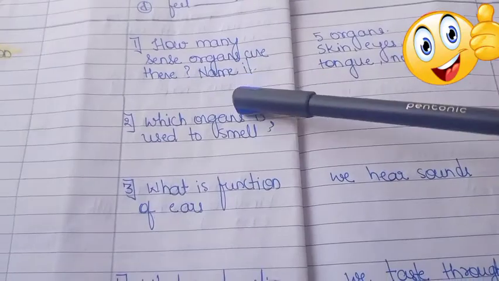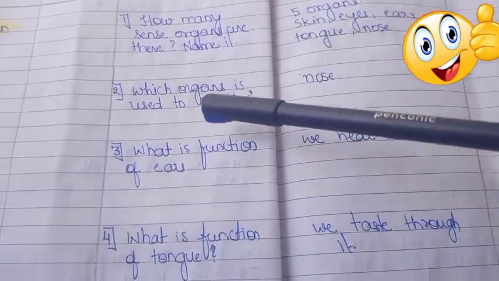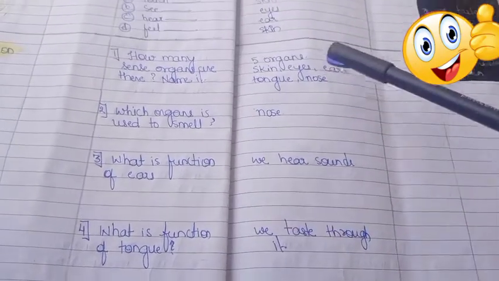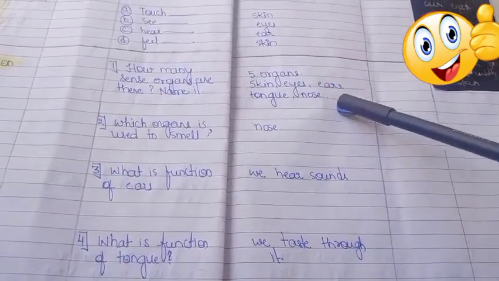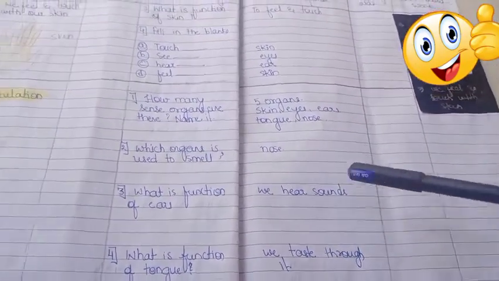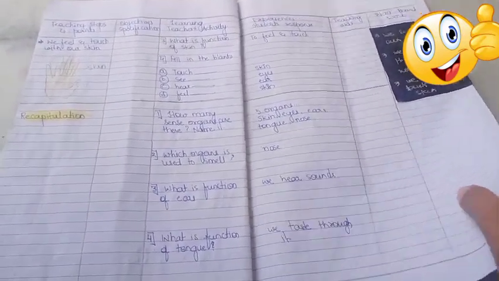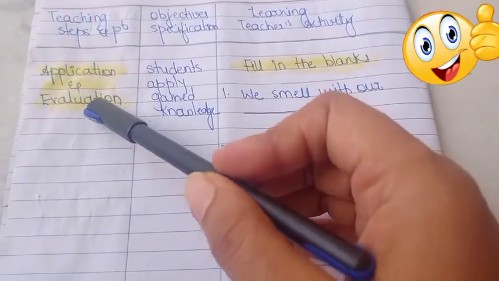Recapitulation part. So here you can see: how many sense organs are there, which organ is used to smell, what is the function of ears, what is the function of tongue, and this is the expected answer that we expect from students. Okay, and this is the overall look of our lesson plan, you can see. This is the third page. Now this is the last page, application and evaluation.